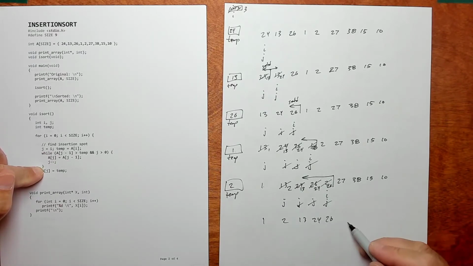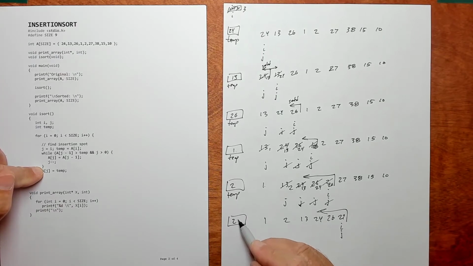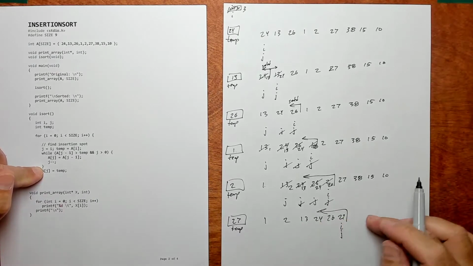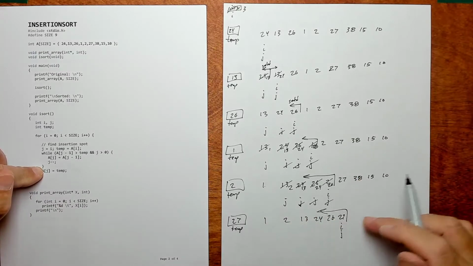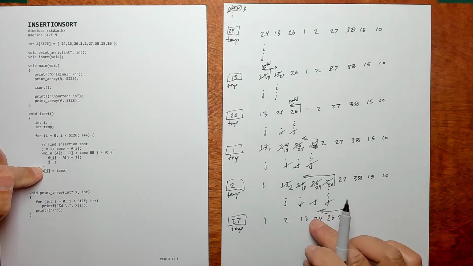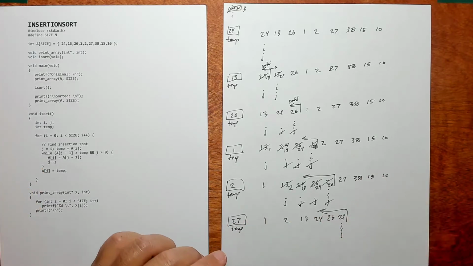Those guys are sorted. We'll add one more, and I don't think I'll do it, but the i will go here and the j will go here. So it looks to me like nothing is going to move because we're going to store the 27 in temp, and then we're not going to find anything bigger than 27, so nothing's going to move. And that same thing will happen with 38. Nothing will move, but when we get to 15, we'll move these guys over that way and then put the 15 in there. Okay, that's insertion sort.